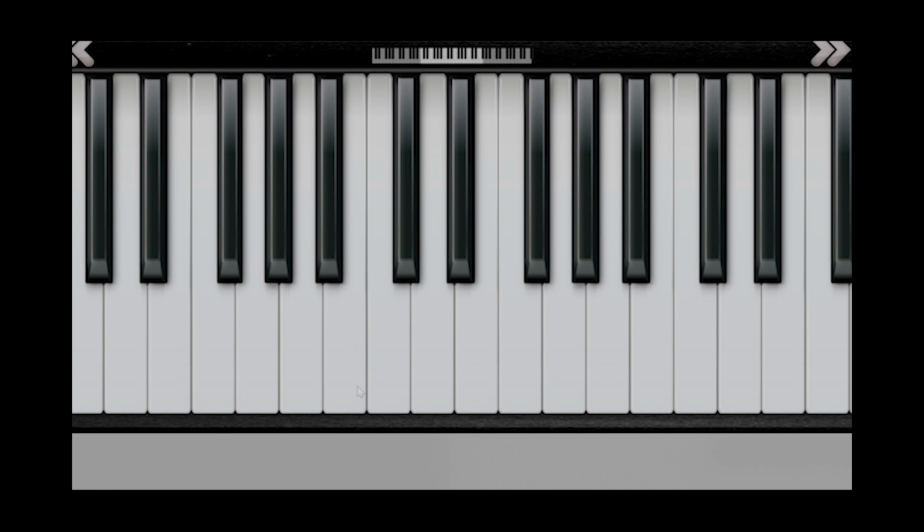So let's take a look at this pattern and walk through it, starting at middle C. And let's ignore all the black keys for now. So we have C, D, E, F, G, A, B, and then C again. I want you to go ahead, play that a couple times, and familiarize yourself with it.